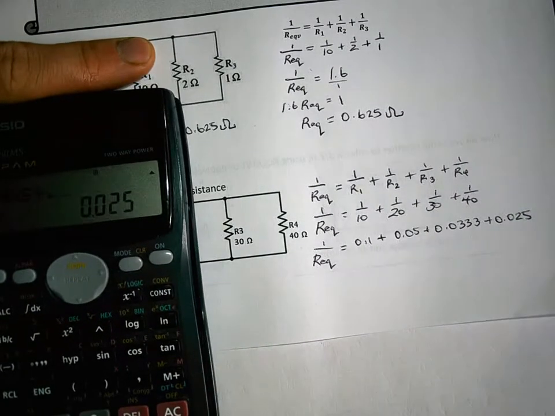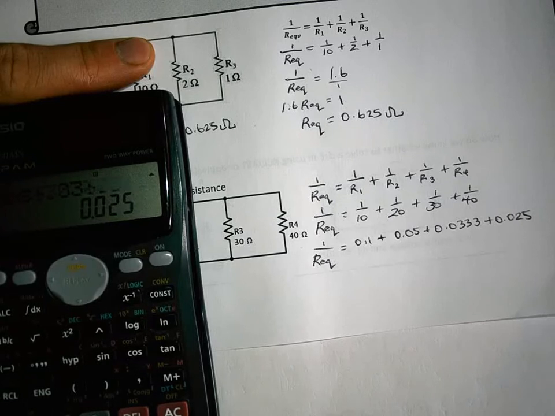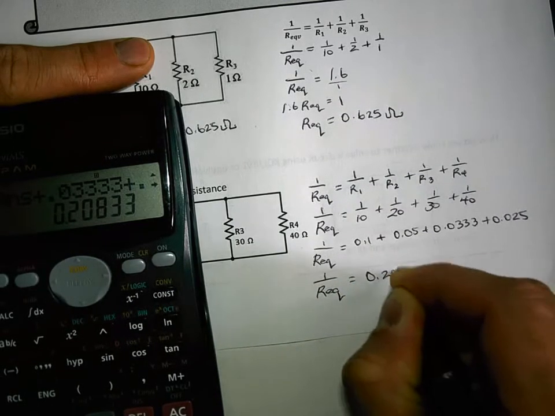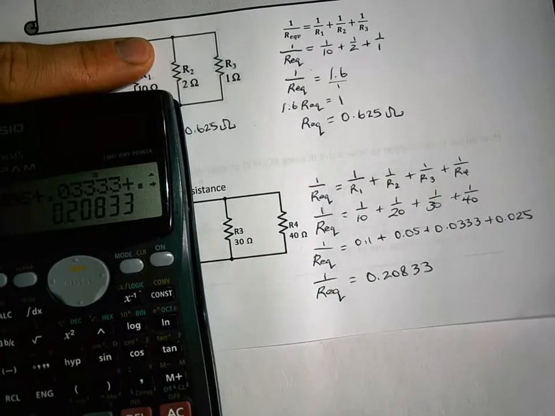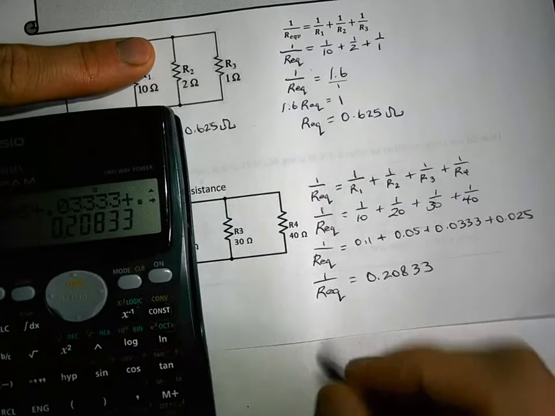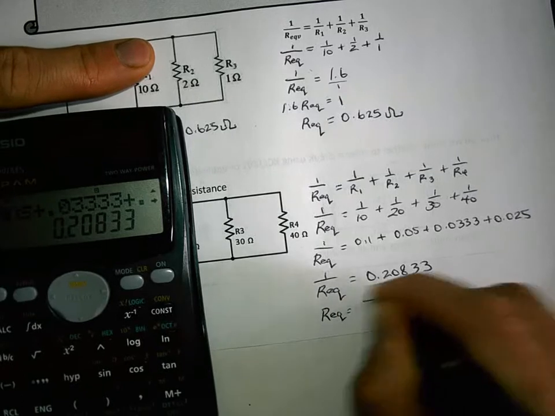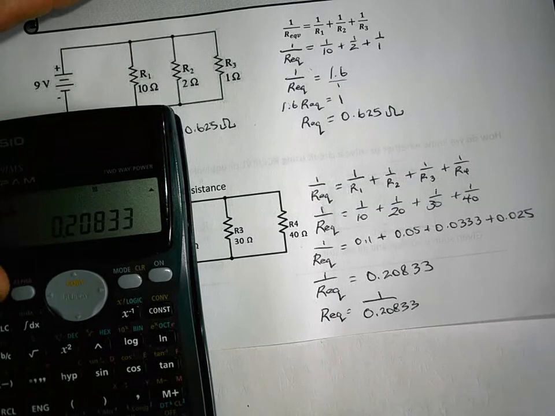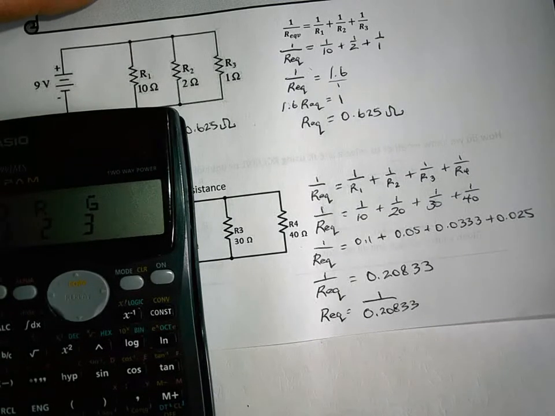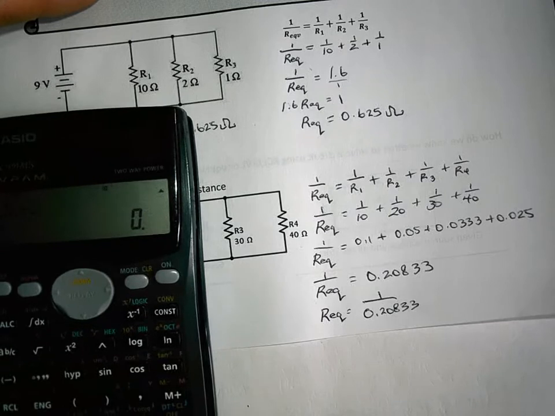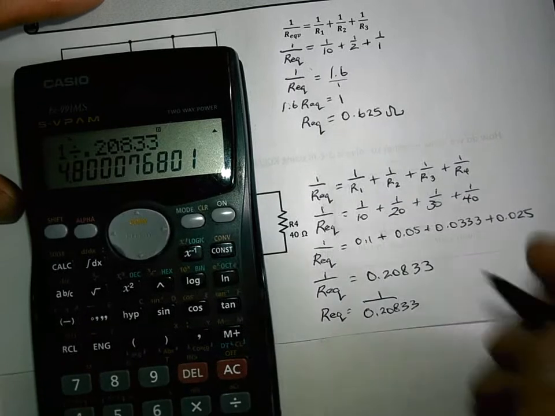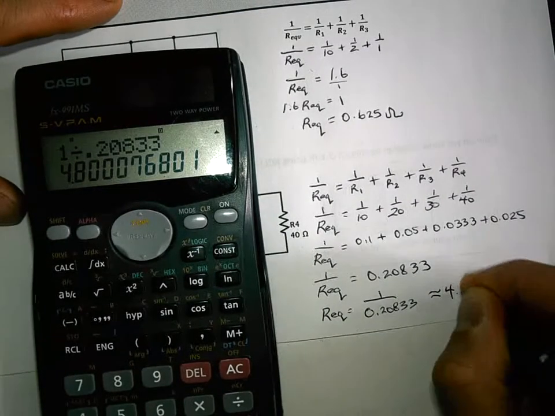So now I add all those things up, and I get 1 over R equivalent is equal to 0.20833. Remember, that's not my final answer. My final answer is 1 over that number. So I have 1 divided by answer. Okay, 1 divided by 0.20833, and I get about 4.8 ohms.